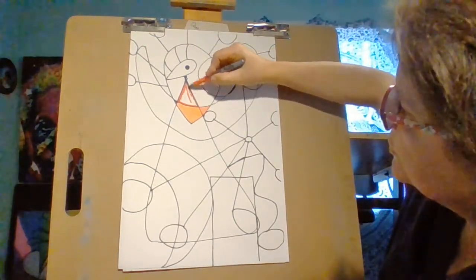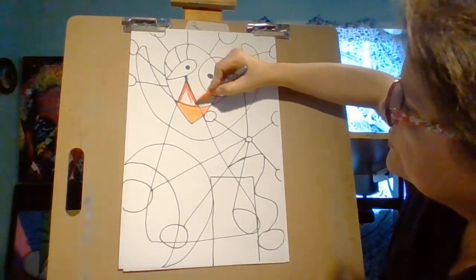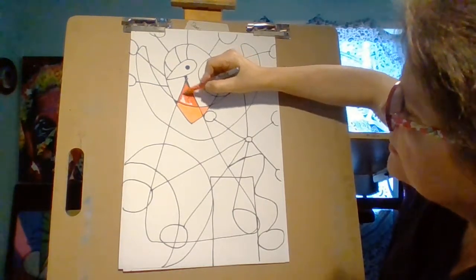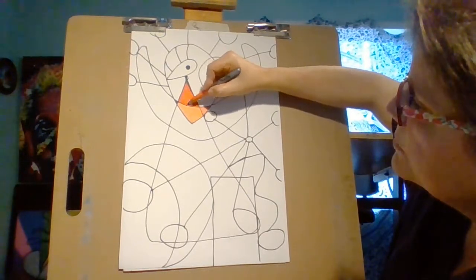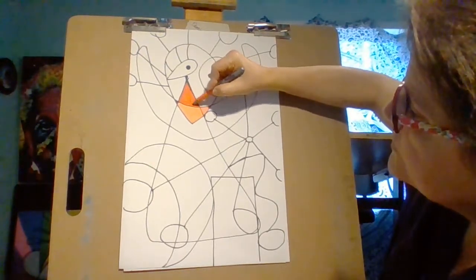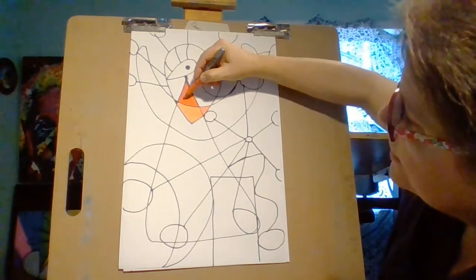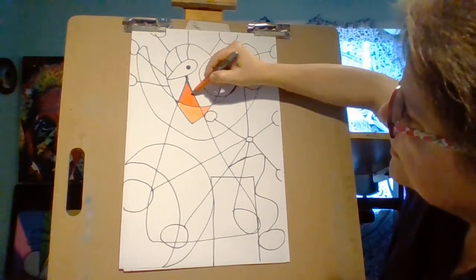And if you're using markers, you don't want the strokes to be seen. So like right now, you can kind of see them. You may not be able to see them on screen. But if you have that sort of streak look, you might just go back in a different direction and fill that in until it's nice and solid.